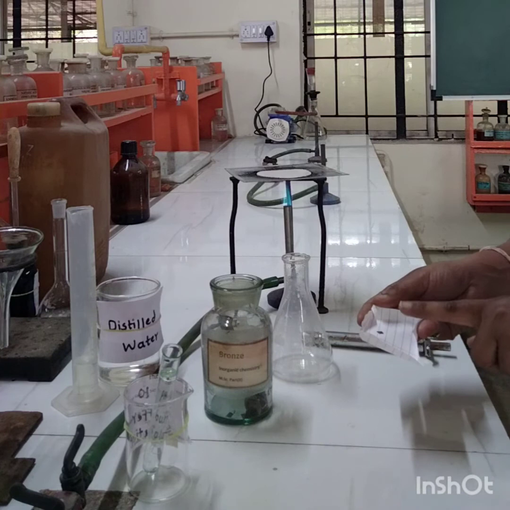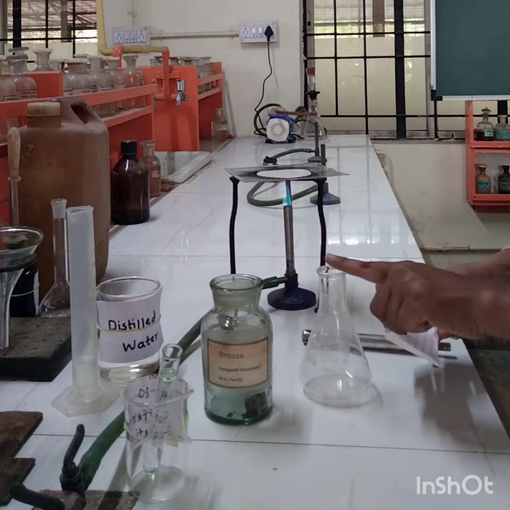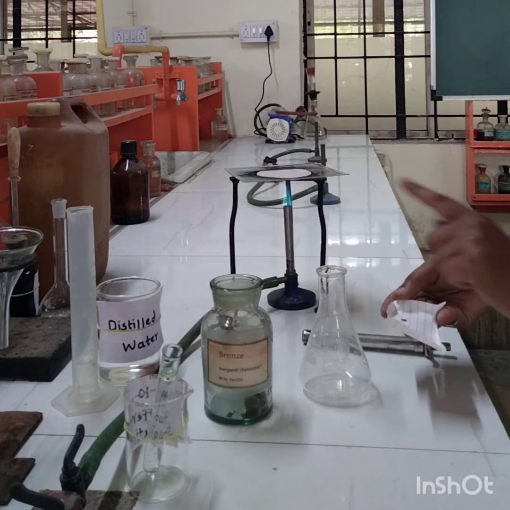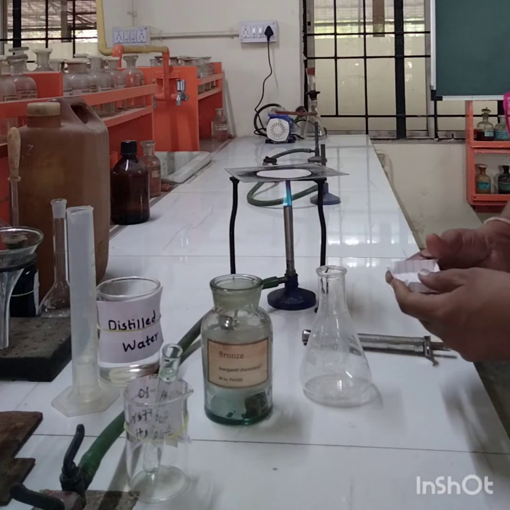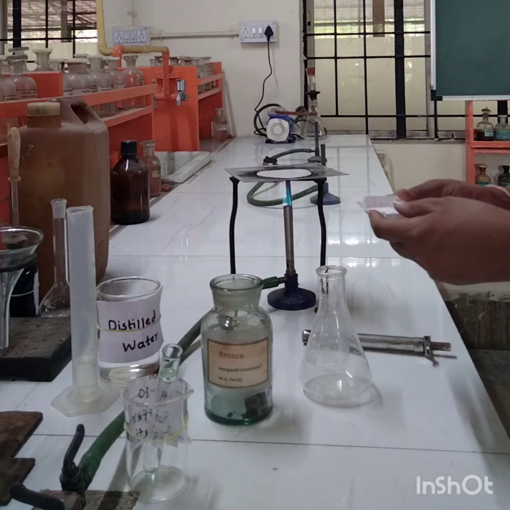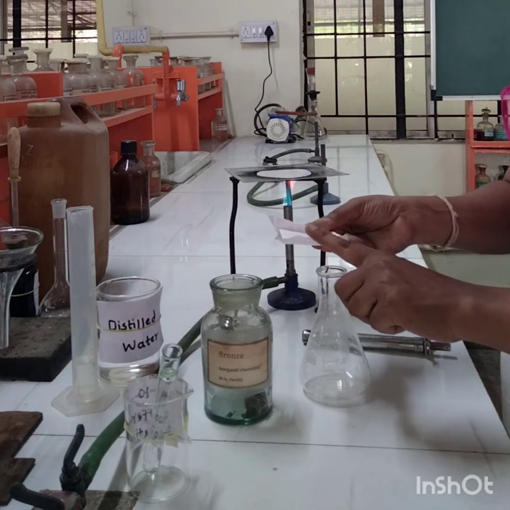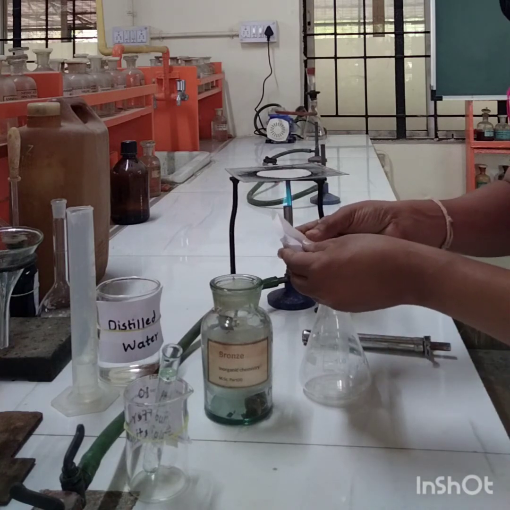Now I am going to transfer this into this conical flask for dissolution purposes. First we will do the dissolution of this bronze sample in HNO3, this nitric acid. I am going to transfer this bronze alloy sample into the conical flask.